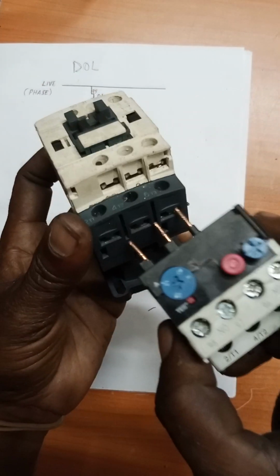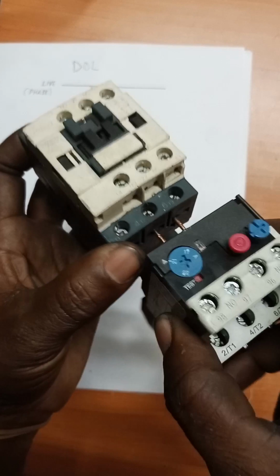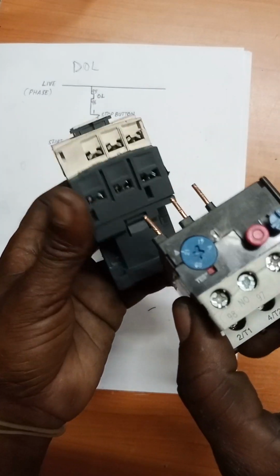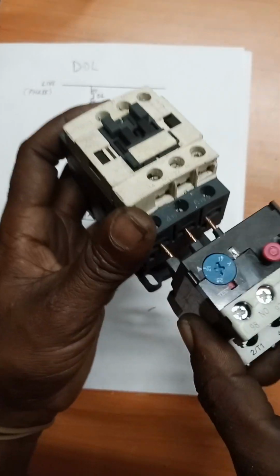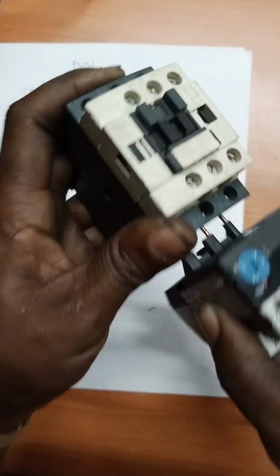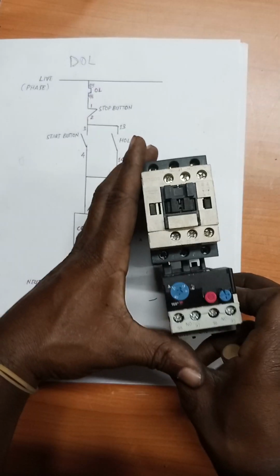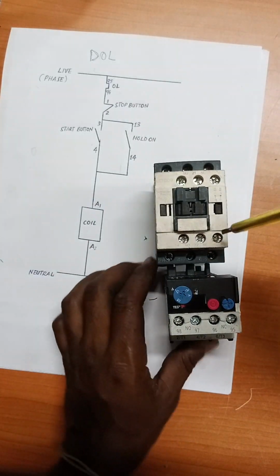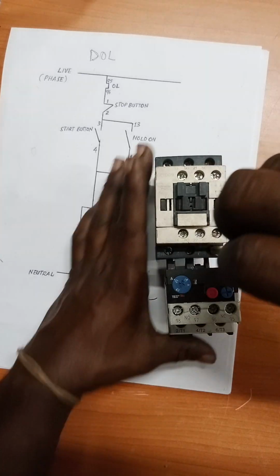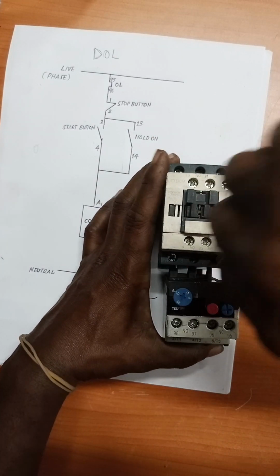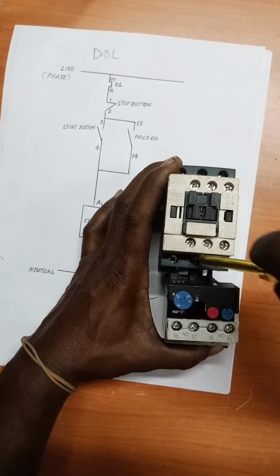Okay, first of all, we connect our overload. This is our overload. We connect here. Connect our overload. Tighten properly.